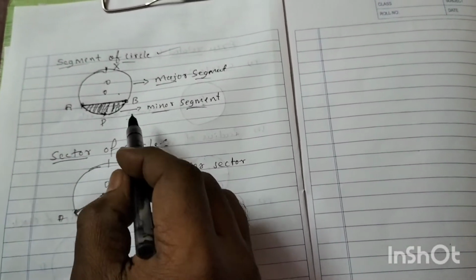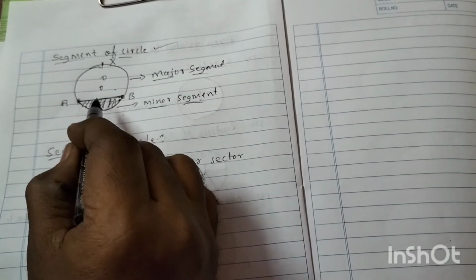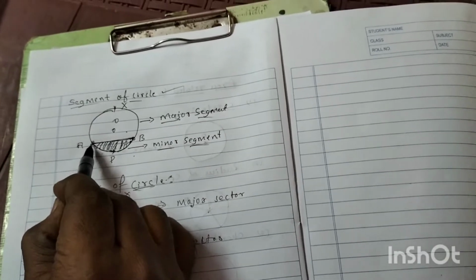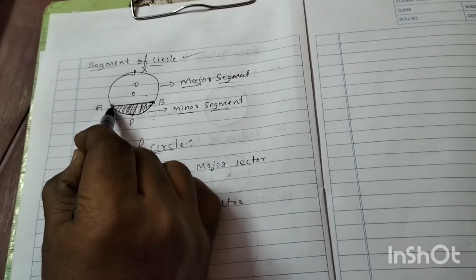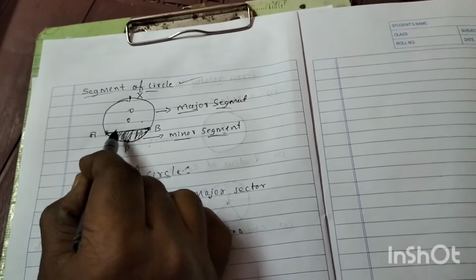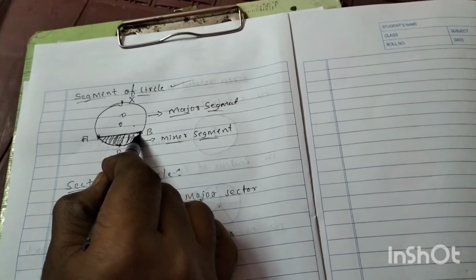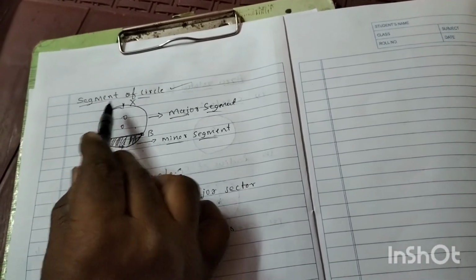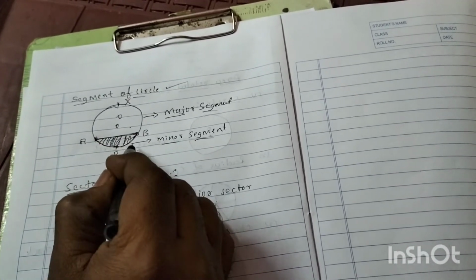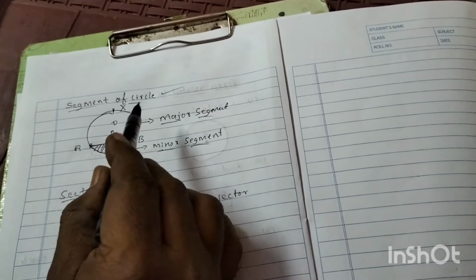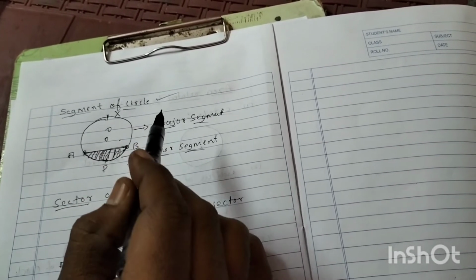Okay, so one more time, clearly understand what is the segment of circle: the region of circle enclosed with chord of the circle and corresponding arcs is called segment of the circle. In this figure, there are two segments, one minor segment, another one major segment.